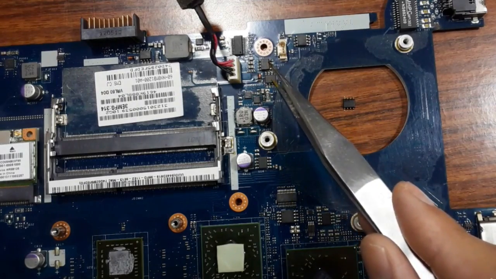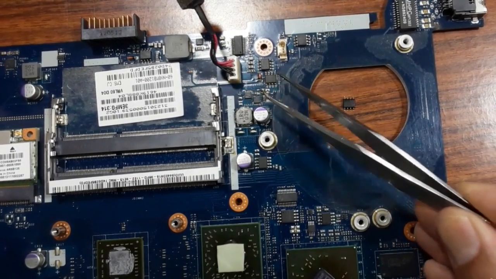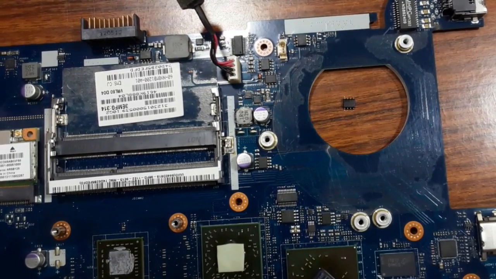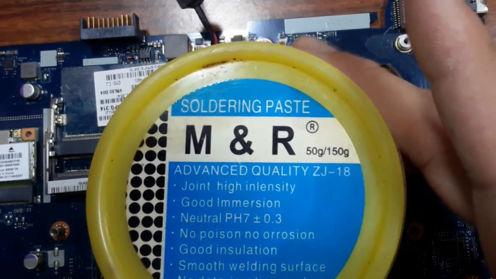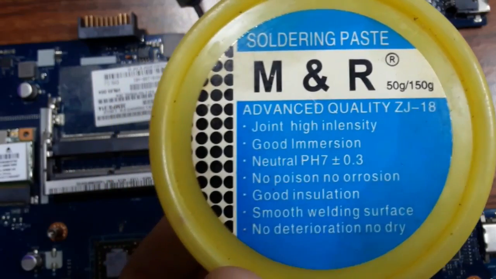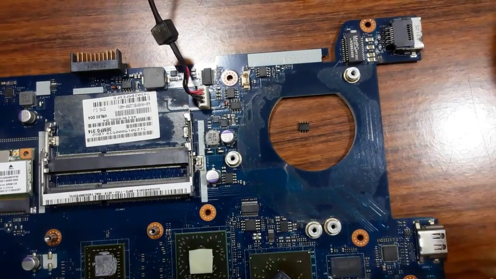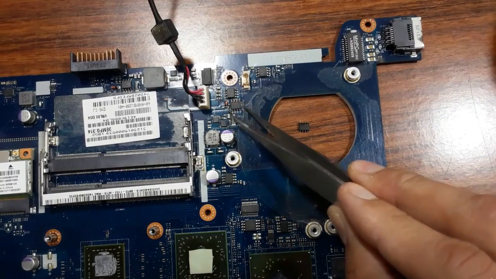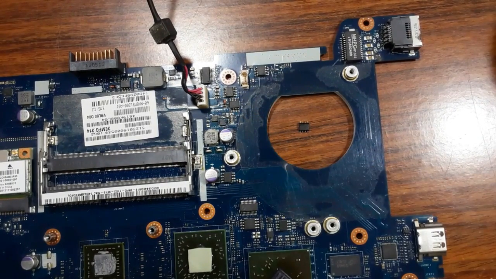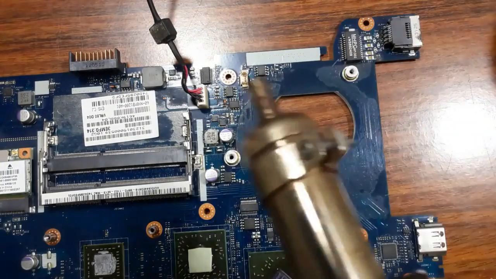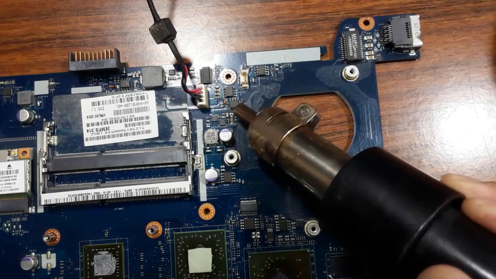To remove this MOSFET, we will need a tweezer. Okay, this, as you can see, and we will need the soldering paste. So we will make a small amount of soldering paste over the MOSFETs, and then we will use the hot air to remove this MOSFET.